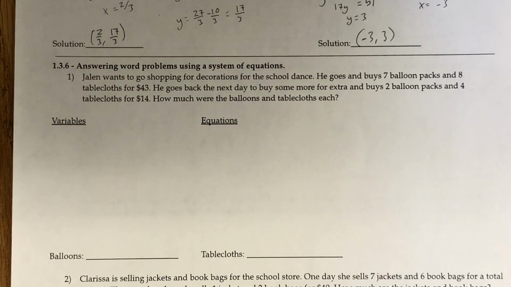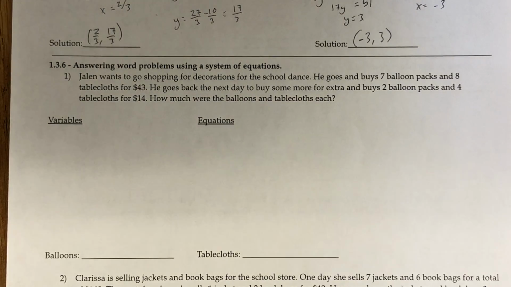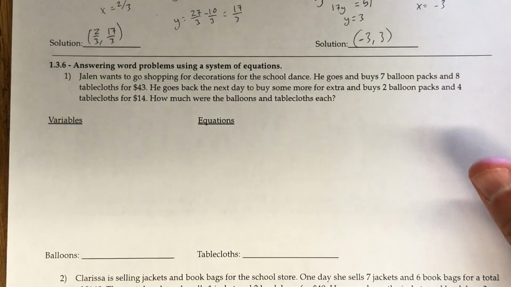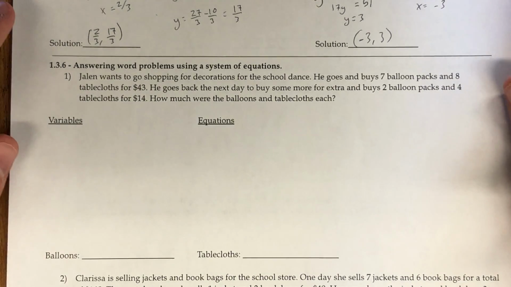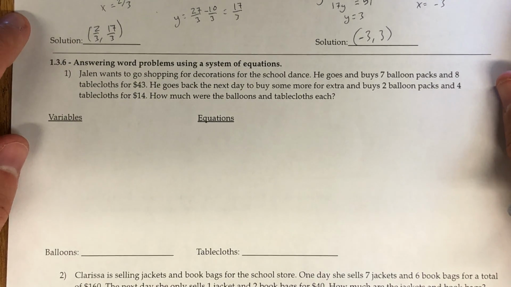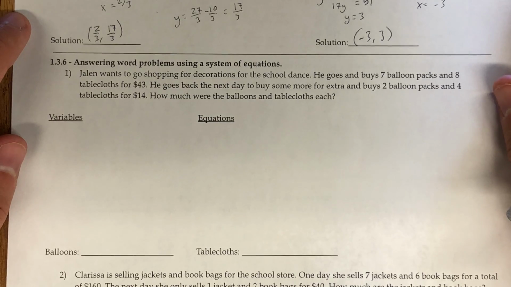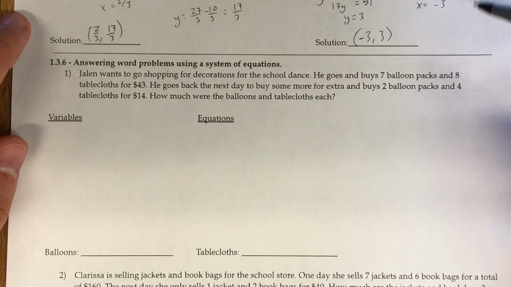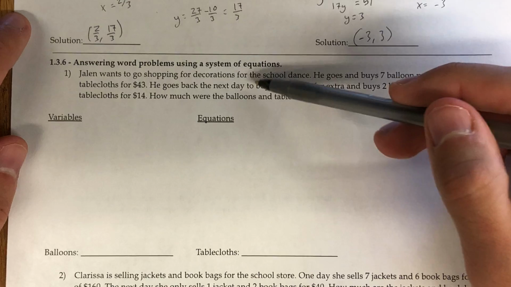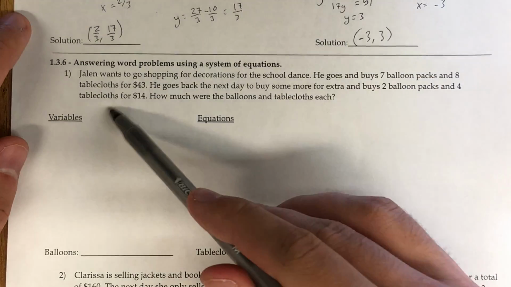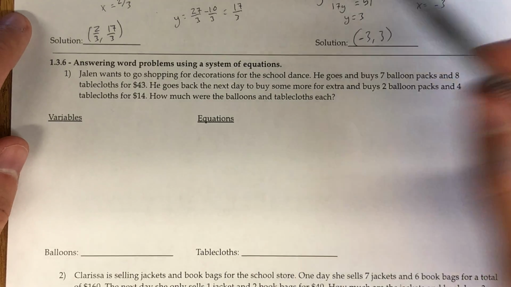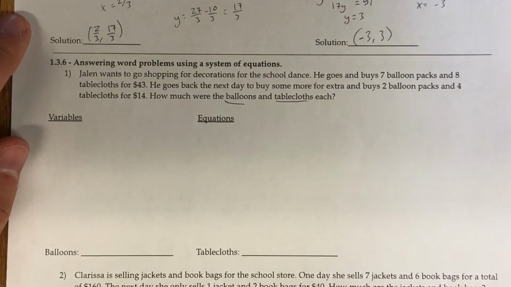For 1.3.6, okay. So what we'll be doing is we'll be building upon that. We'll be having to solve using elimination or substitution, but in this case, we're going to have to create some equations as well. So for number 1, it says, Jalen wants to go shopping for decorations for the school dance. He goes and buys 7 balloon packs and 8 tablecloths for $43. He goes back the next day to buy some more for extra and buys 2 balloon packs and 4 tablecloths for $14. How much were the balloons and tablecloths each?